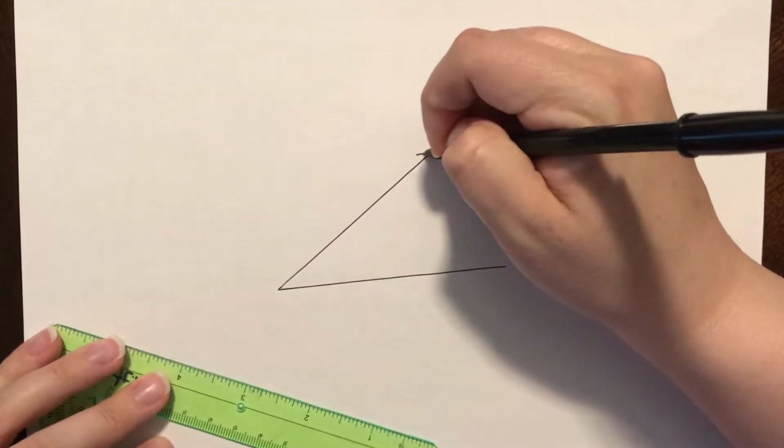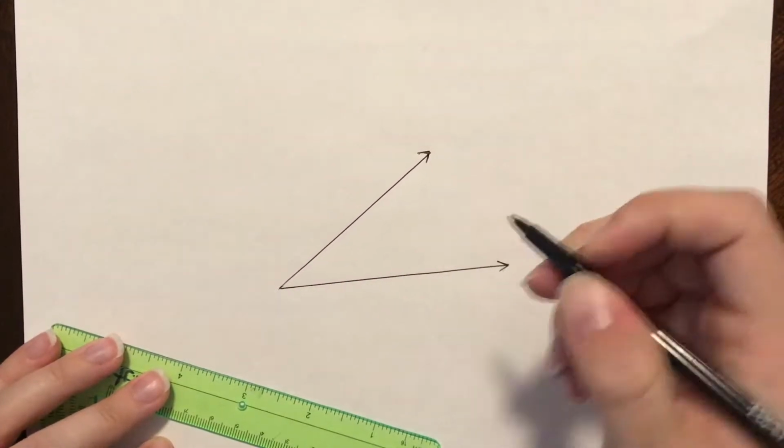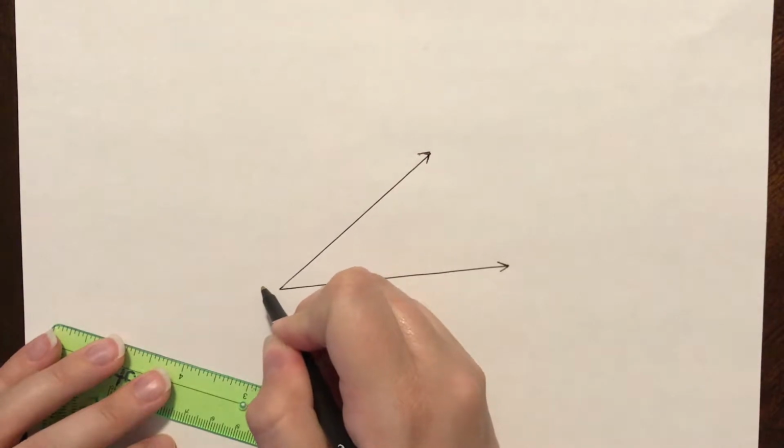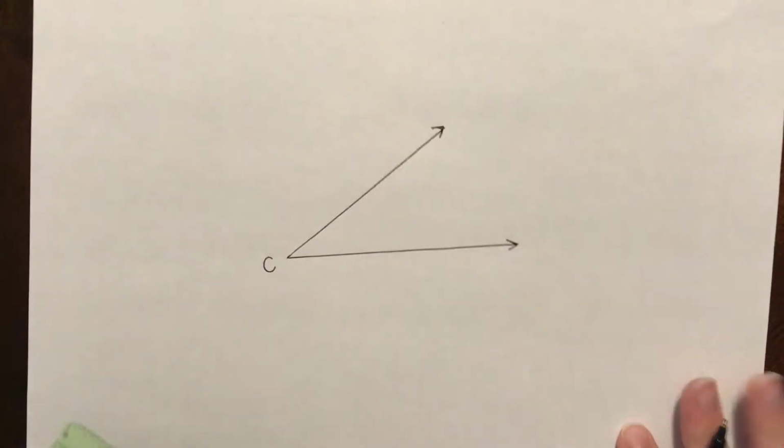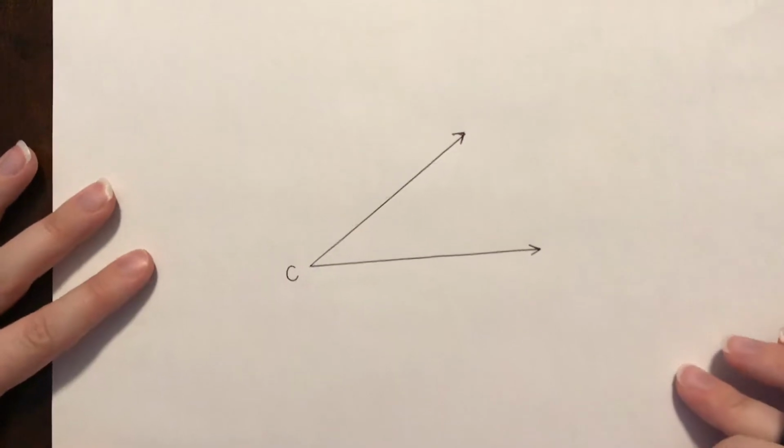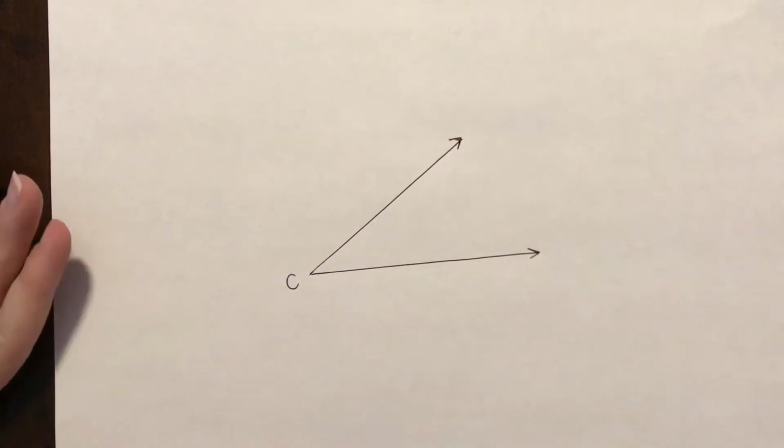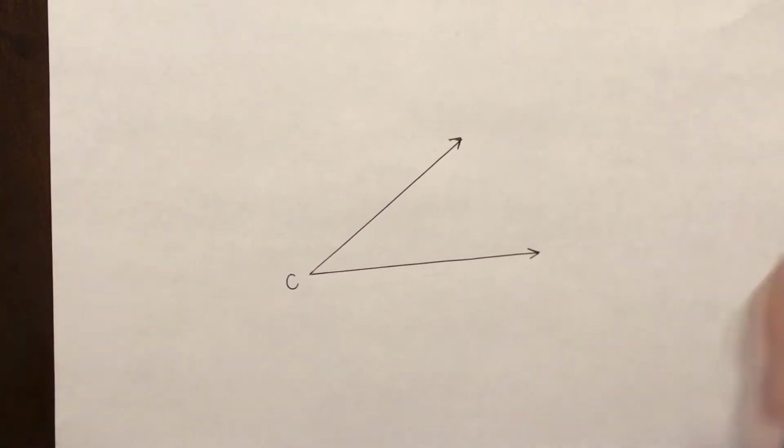Okay, so make sure you draw arrows to show that it's an angle, and we can give this a name. So I'm going to call this one C. So I've got angle C here. And what I want to do is bisect that angle. So it's going to start out like we did for copying an angle.